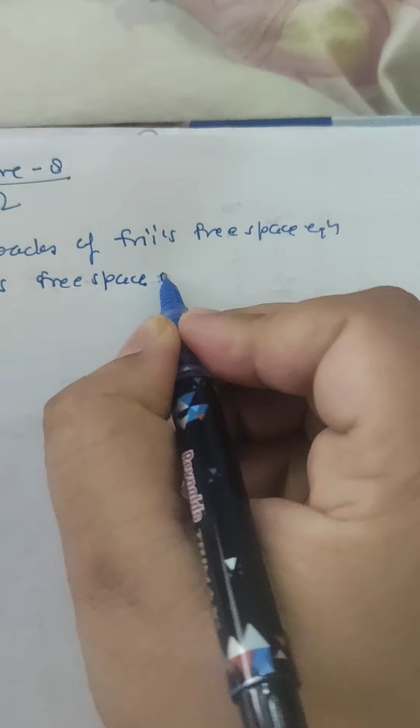In the fields of the antenna, we have the center of the antenna, which has a large physical dimension, capital L, and there is a free open area.